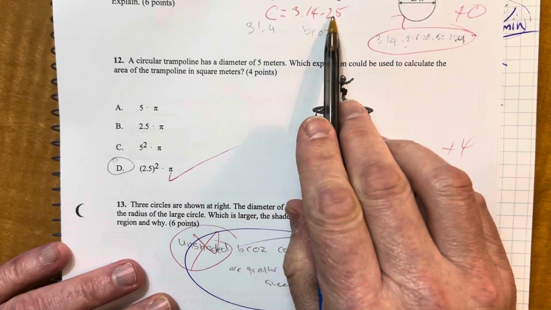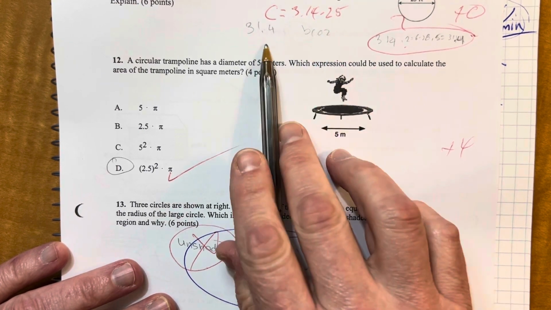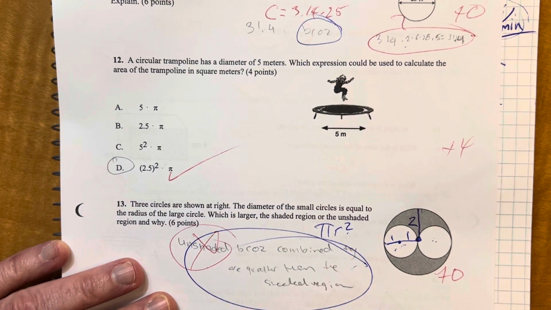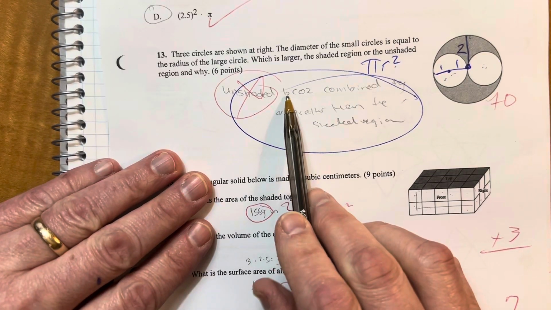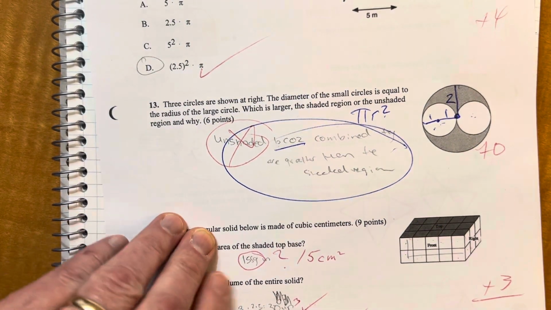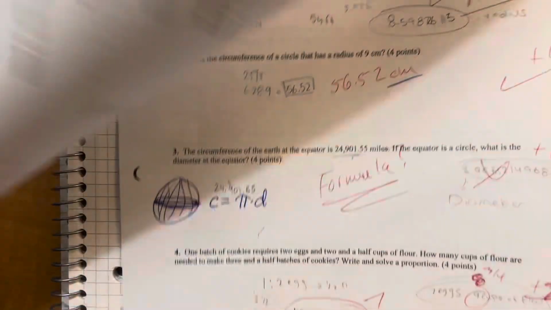Number 11 was circumference is pi times diameter again. Pi times diameter. You didn't do that. I don't know what this is. BRO2. I don't know what that means. Okay, because I see that here. That's because. Please write the words out. I didn't know what that meant. Okay, write out sentences so it makes it easier for me to understand. Okay, kiddo?